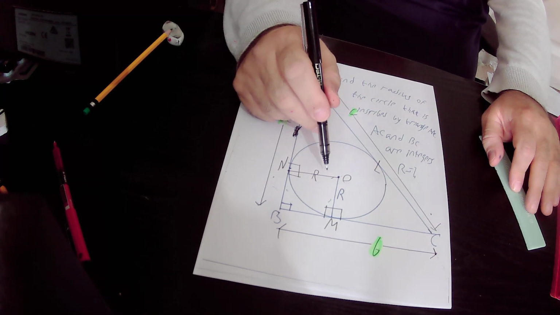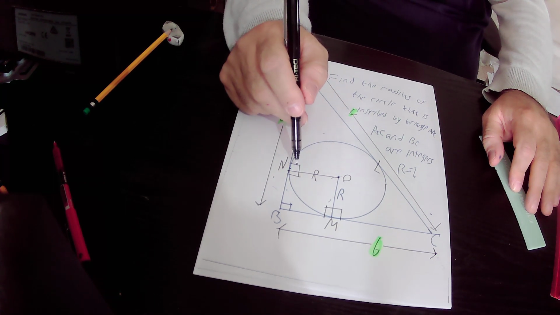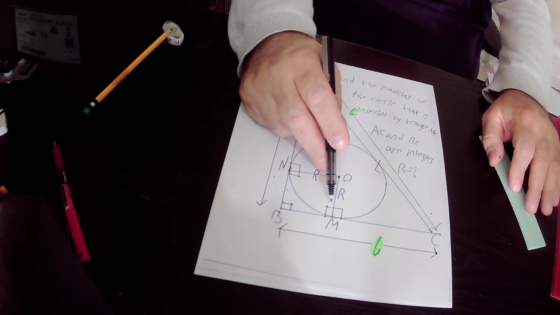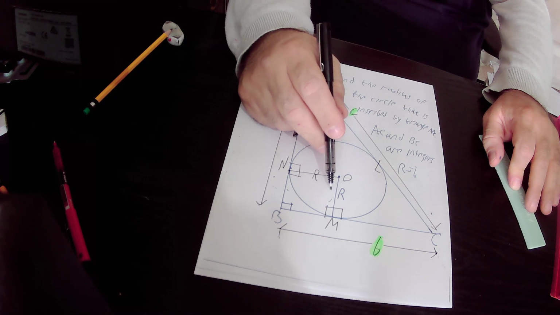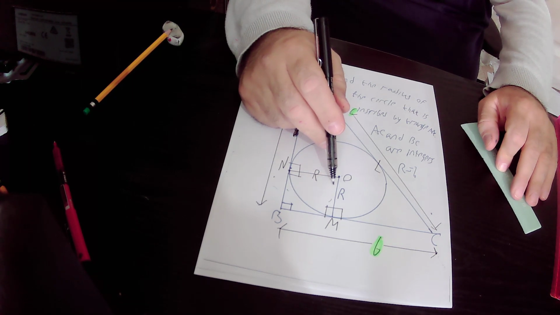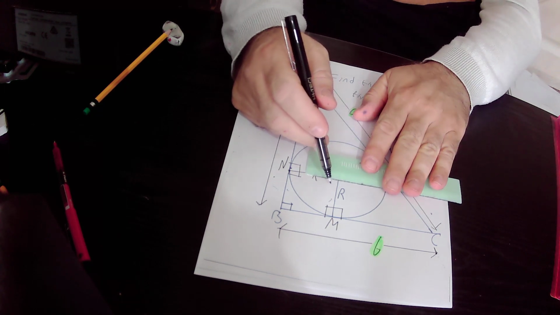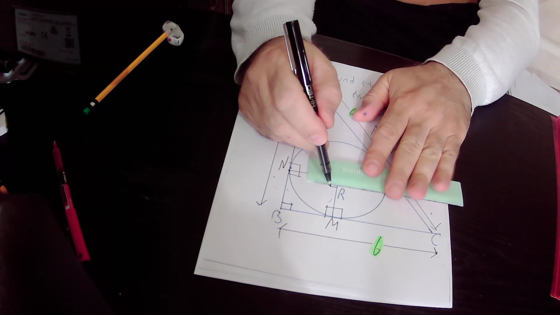So 270 degrees plus the size of angle NOM equals 360 degrees. If we subtract 270 degrees, we get that the missing angle NOM equals 90 degrees.